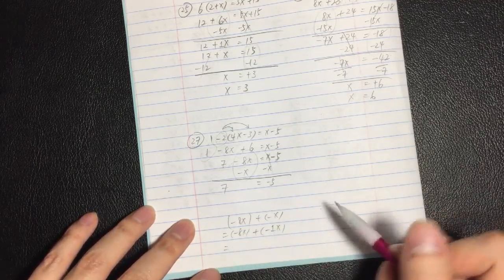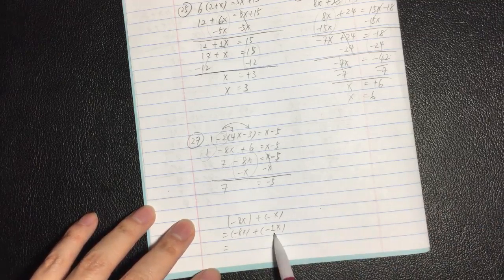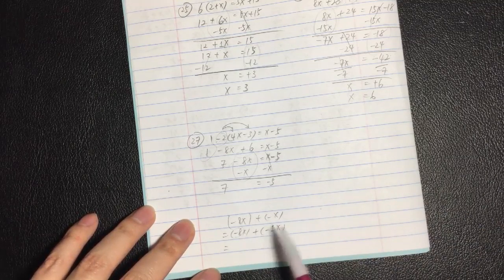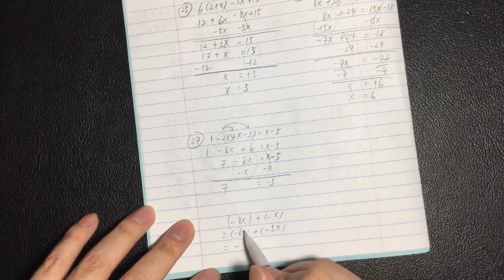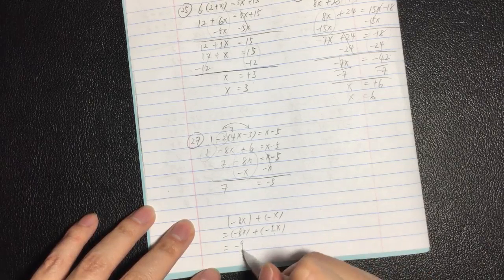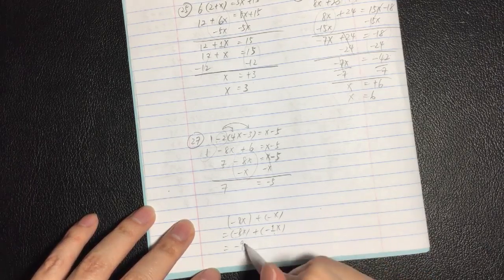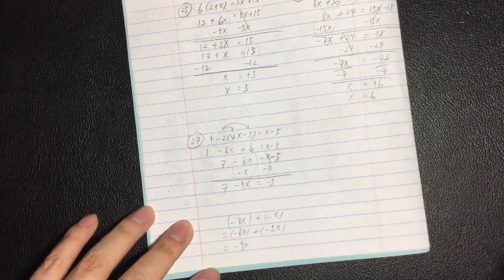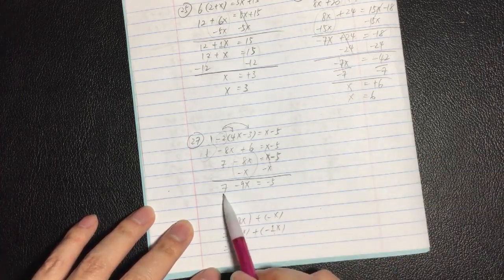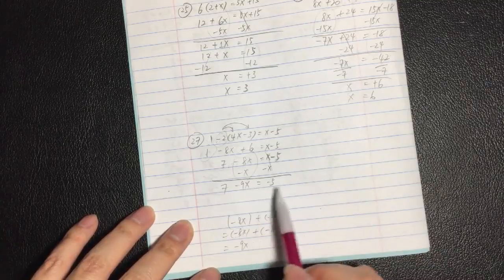Then we can combine like terms. When combining like terms, follow addition rule. Negative 8, add the coefficient, negative 8 plus negative 1. When adding two numbers with the same sign, keep the sign, add the magnitude. 8 plus 1 is 9. The like term is x, I leave it the same. So we have negative 9x here. I get 7 minus 9x equal to negative 5.